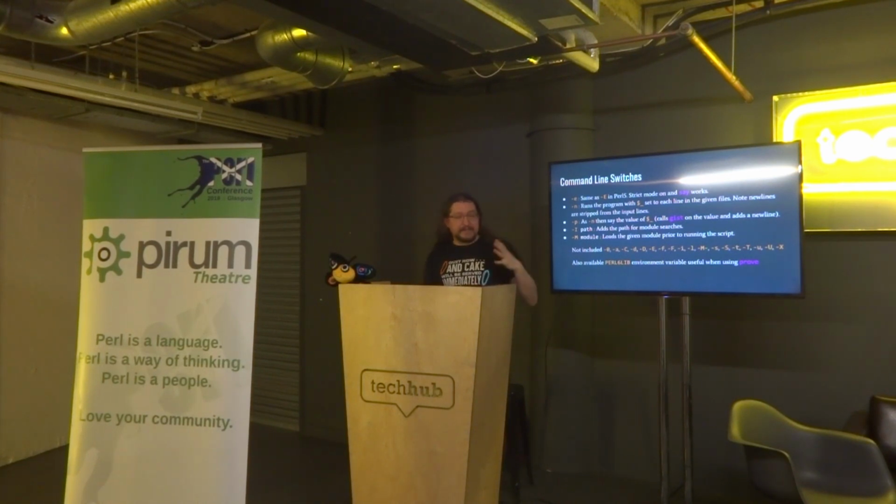-n works pretty much the same as the Perl5 one. The only thing to bear in mind is that when it's reading from the file, it automatically chomps the newline off the end of the line. And -p, similar, except for it also calls gist on the value.